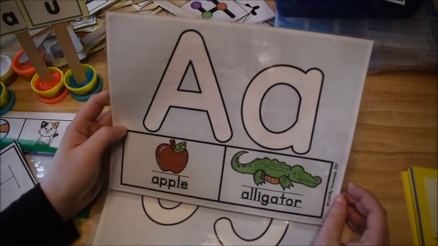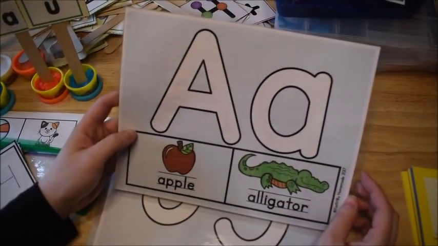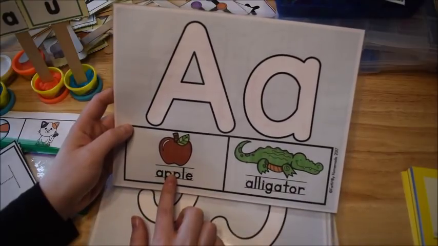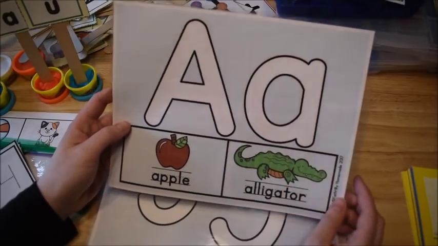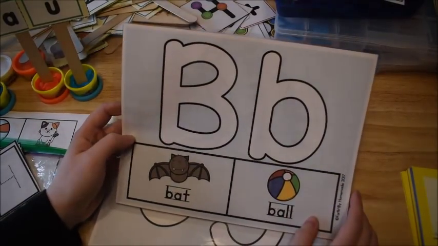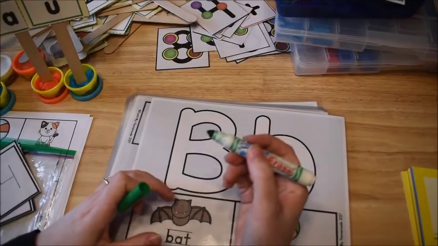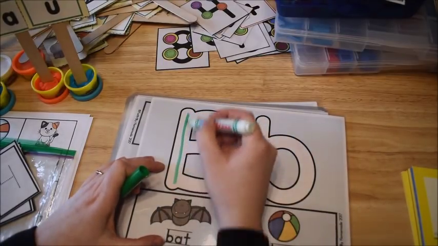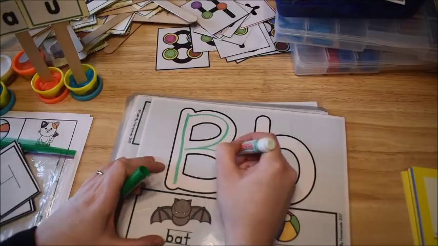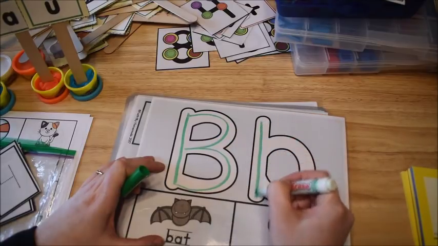We can also use these ones for practicing our sounds. So A says a in apple, A says a in alligator. So we can practice these for chanting, like when I told you how we do memory sometimes, but these are great for handwriting and fine motor. They can also use dry erase markers on these because they are laminated, and they can trace on these ones as well. It's kind of fun.